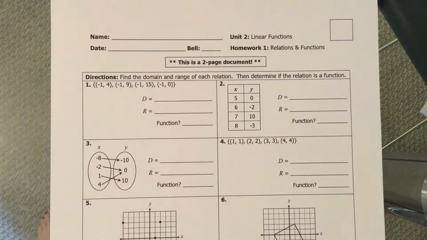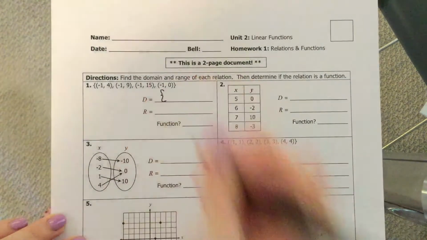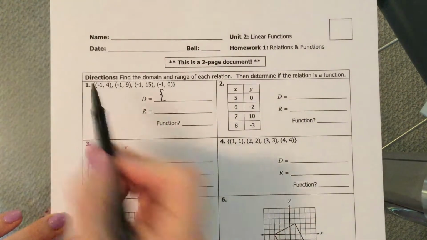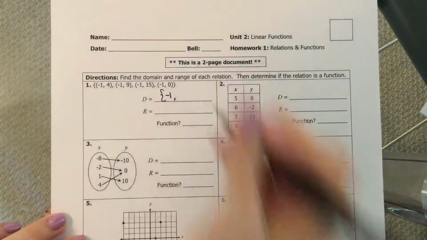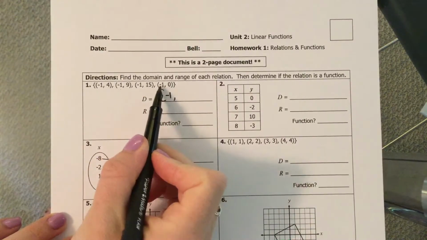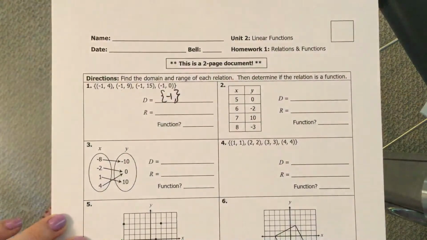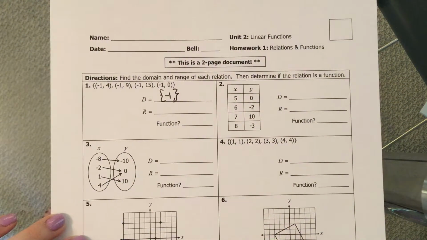So domain, you're just going to list in that set notation every possible x value that occurs. So we will start with our little curly brackets. We're going to put the list inside. So we have -1 is our first x value. This is -1 again, don't repeat it. Same here, same here. So that's actually just the exact same x value, so ignore that little comma. We're just going to close it off with curly brackets.